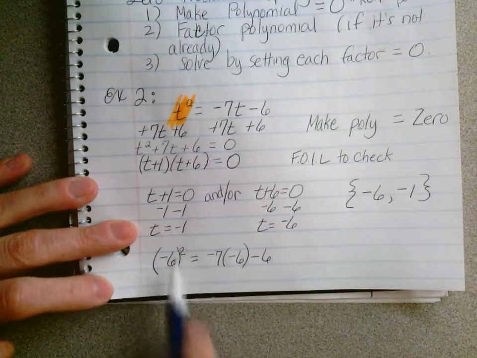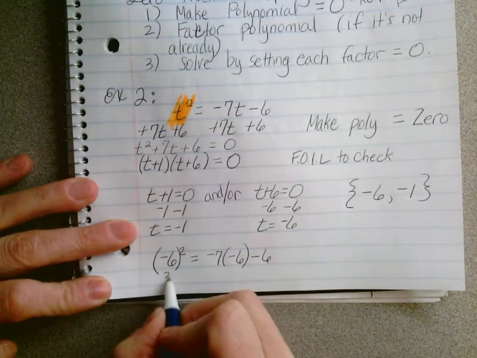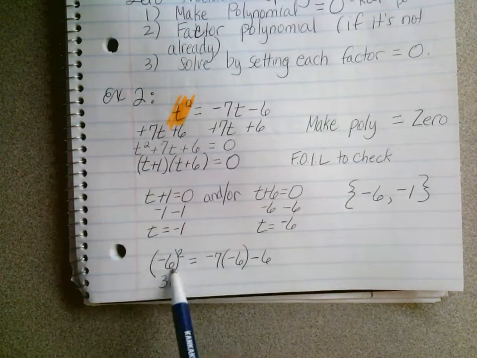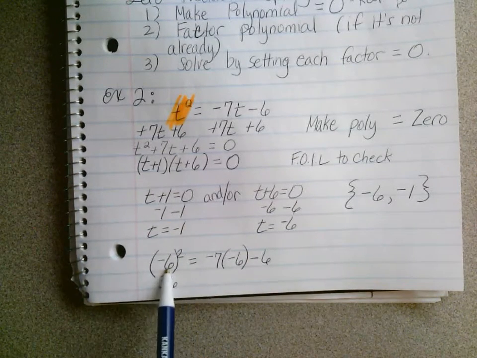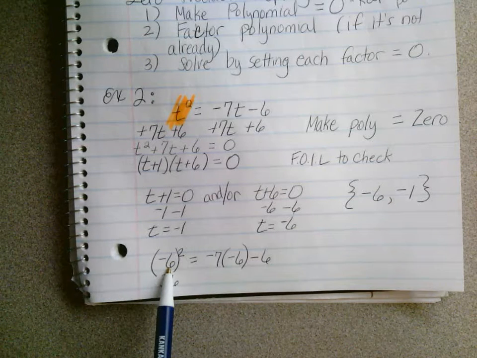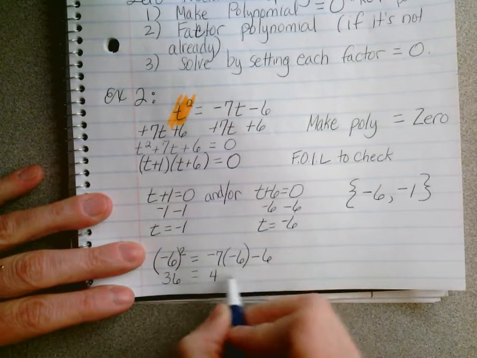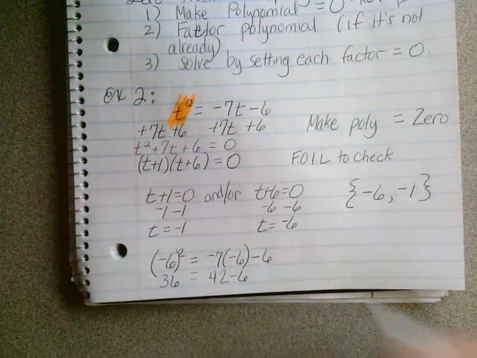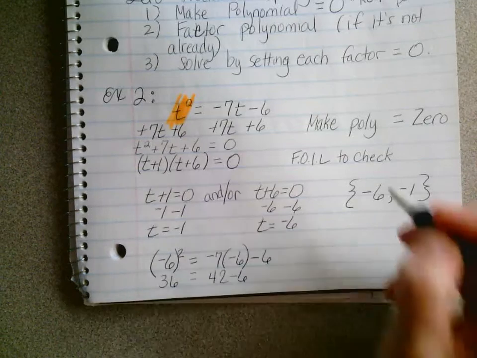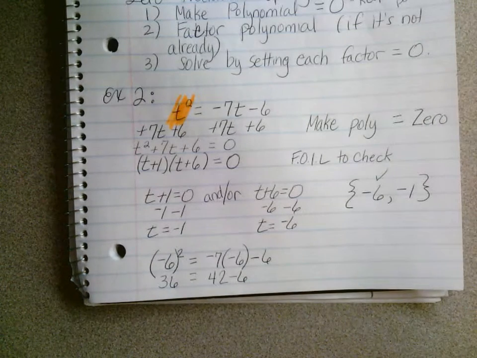So if I square negative 6, I have a positive 36. Remember, the entire value of t is negative 6. 36 is equal to 7 times 6 is 42 minus 6. Is that true? Yeah. So you know your negative 6 checks out.